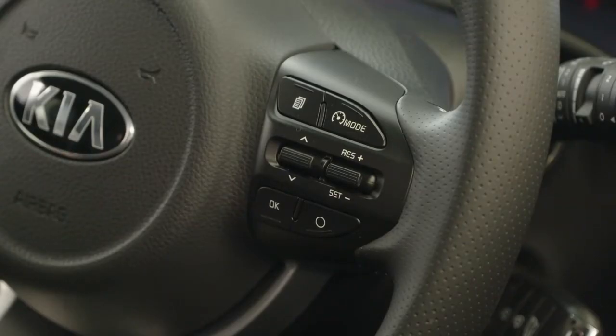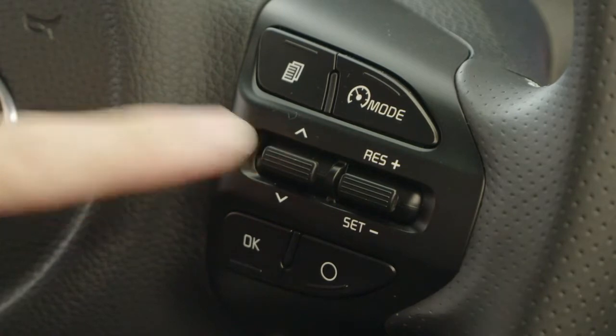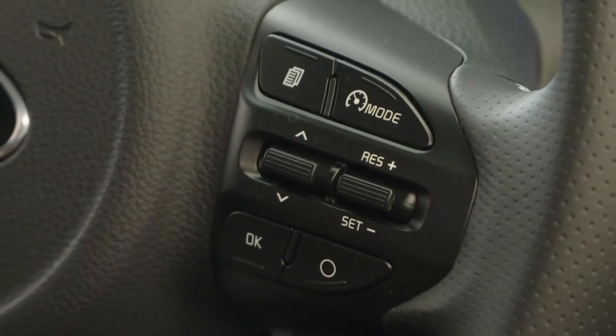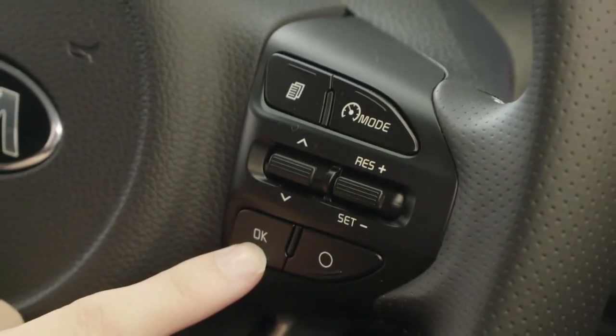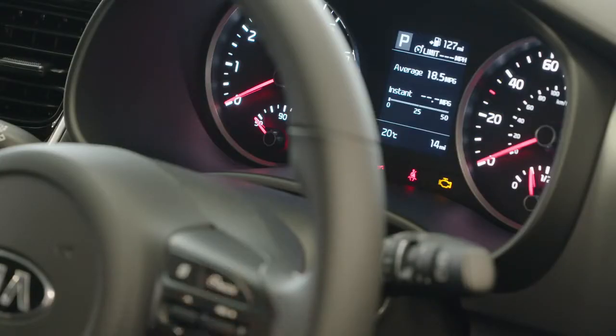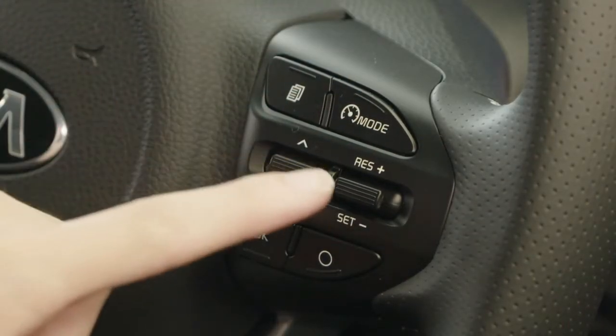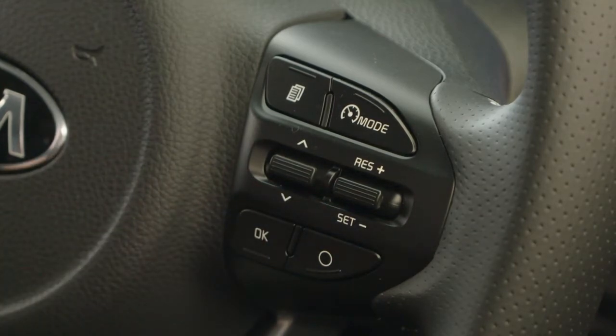Over on the right hand side we have this button which moves us across the menus on the screen in front of us, this button which moves us up and down the menus, and the OK button will be pressed and held to reset things such as your MPG and your trips. Just to the right you have your cruise control and speed limiter selector. Below are ways of setting those, but please refer to your owner's manual with how to do so.